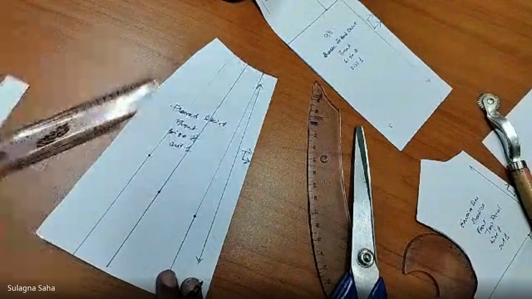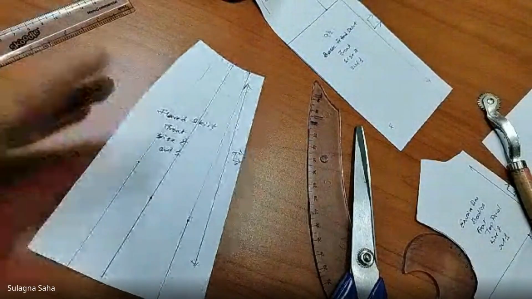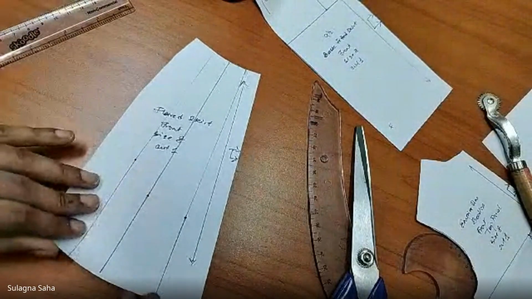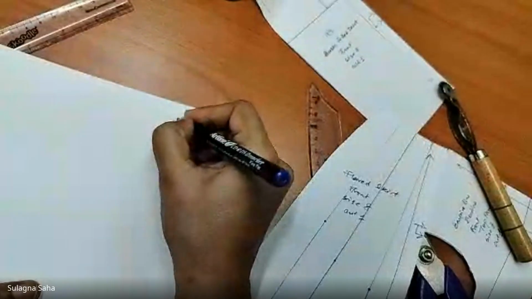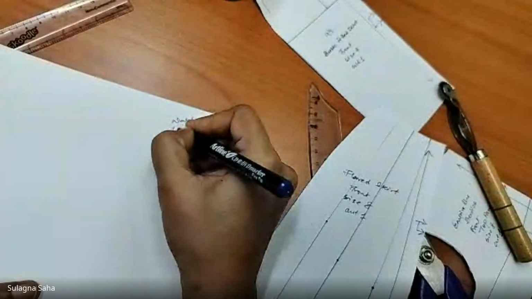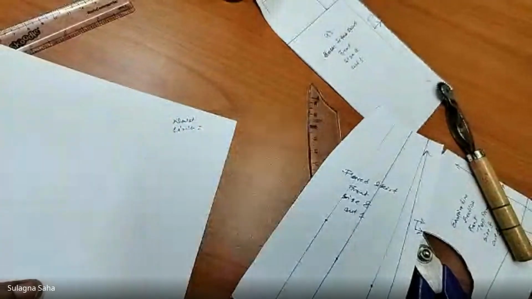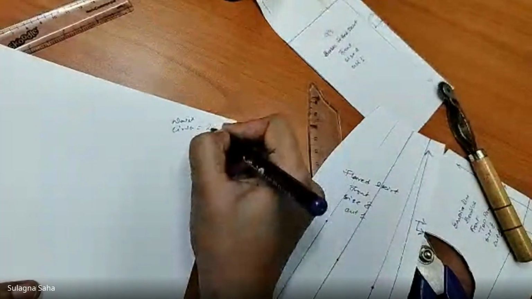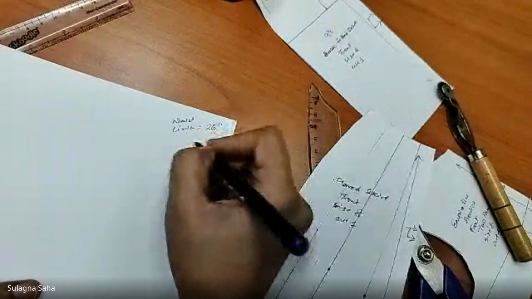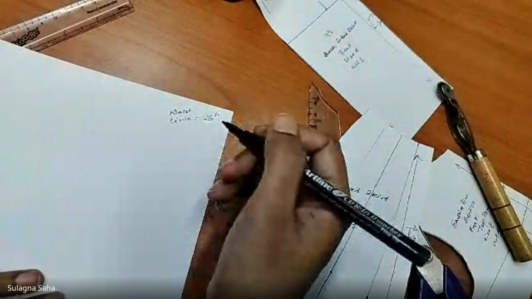There is another technique wherein we can flare the skirt by simply doing some calculation. For example, we take the waist, let's say 26 inches.